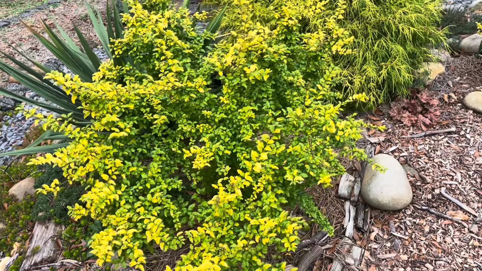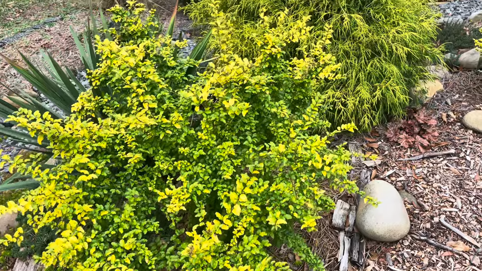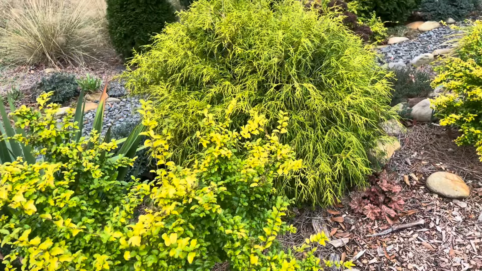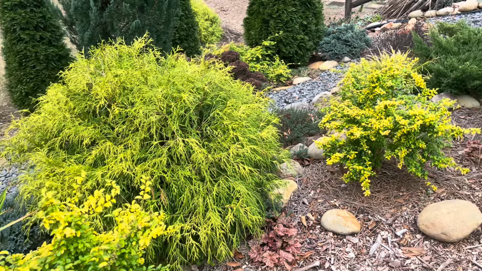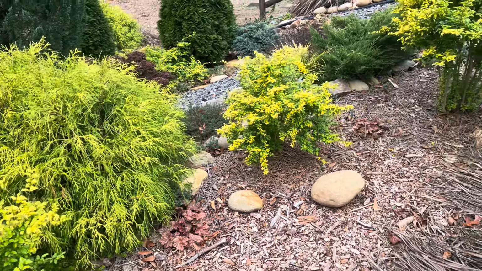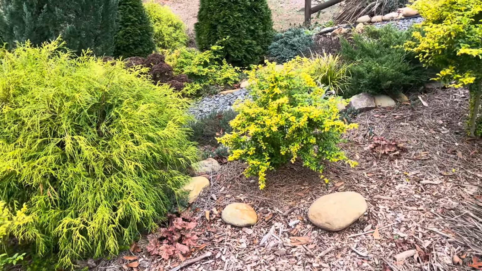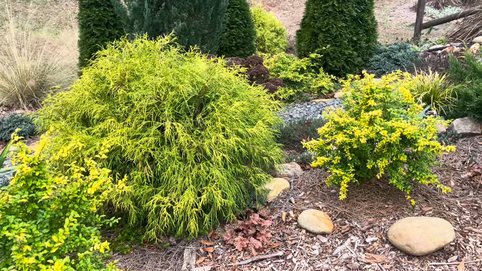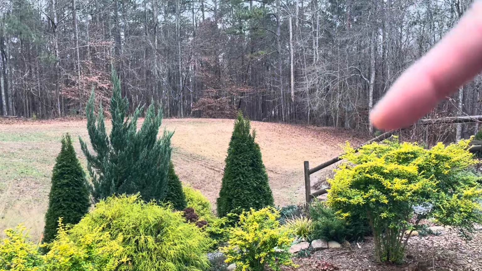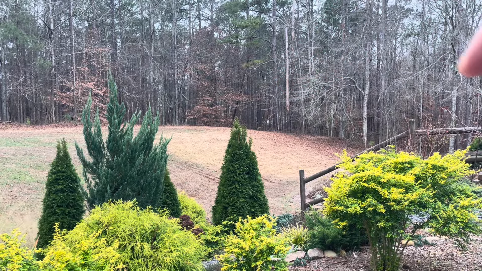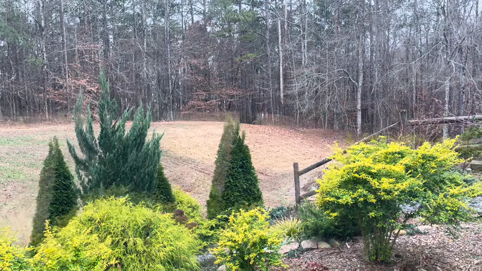So anyway, again, this is a garden space that I think consists of 90% evergreens. I love it. It's beautiful, but let's look at how this garden space relates to the background. Again, you see mostly sleeping plants.